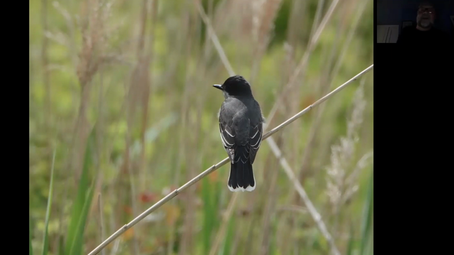We've got an area near here that I've been walking at recently with some nesting kingbirds, and I've seen them chasing vultures, I've seen them chasing egrets, I've seen them chasing crows and mockingbirds and red-winged blackbirds, about anything.